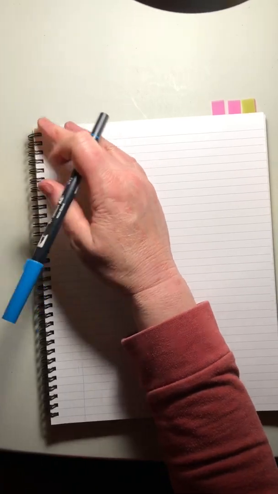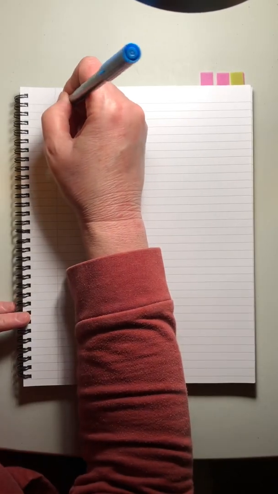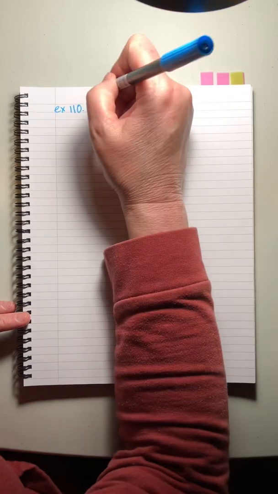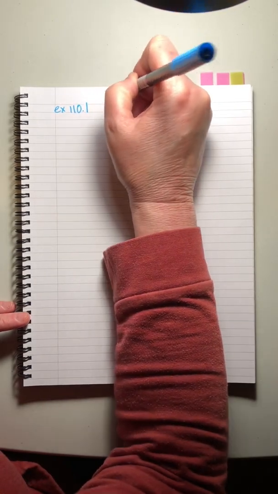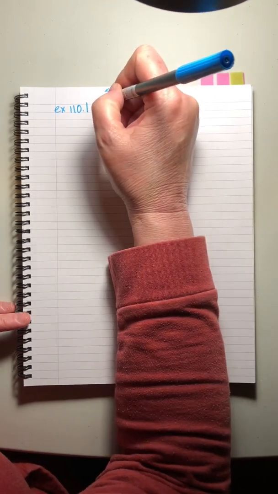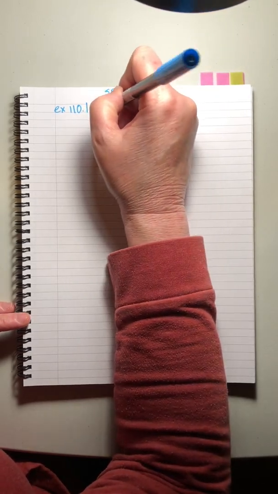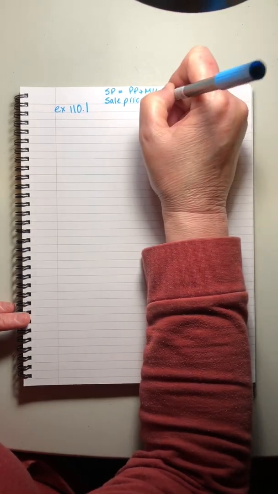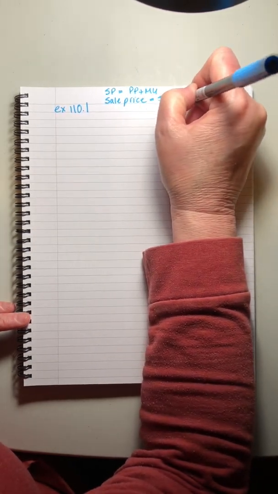Are you ready? Okay, so we were doing example 110.1. I had written some notes up here. Selling price equals purchase price plus the markup. And I had written that the sale price equals the selling price minus the markdown.